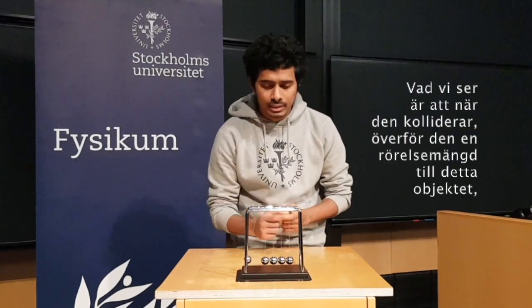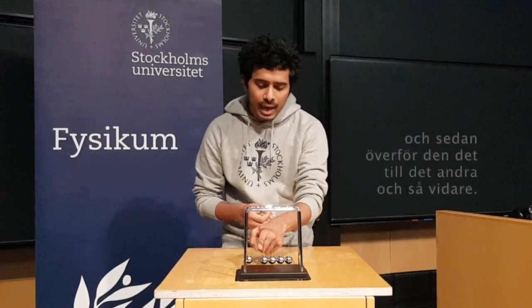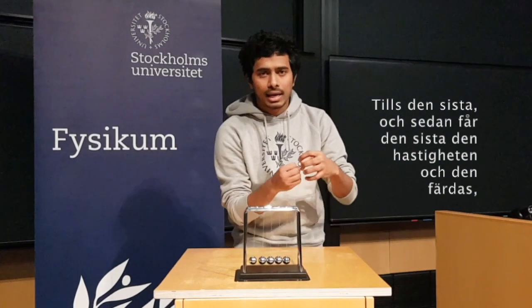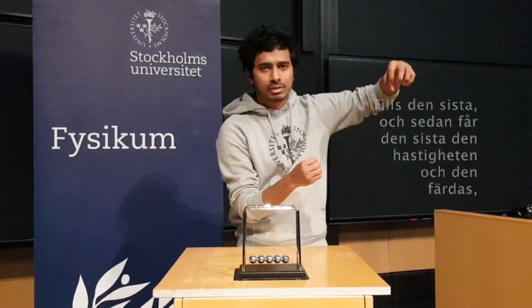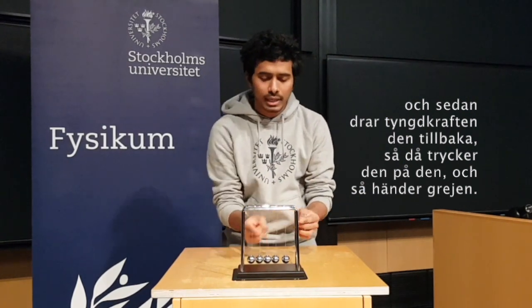What we are seeing is that when it collides, it transfers its momentum to the next object, and that transfers it to the other one, and so on, until the last one. Then the last one gets that velocity and travels. Then gravity pulls it back in, so it pushes the others, and the same thing happens again.